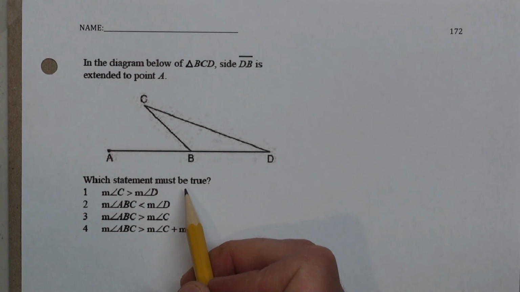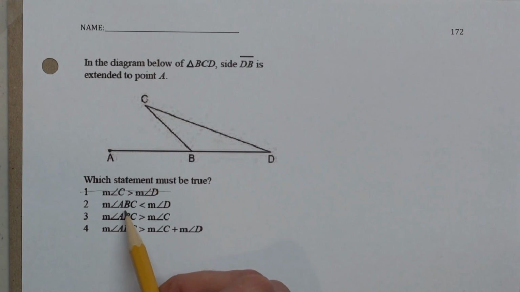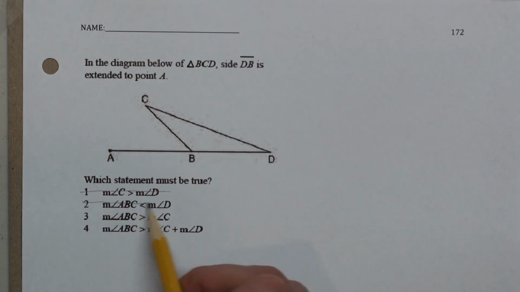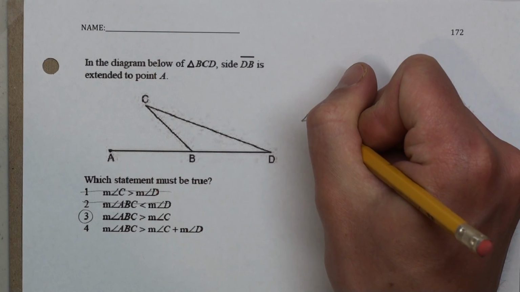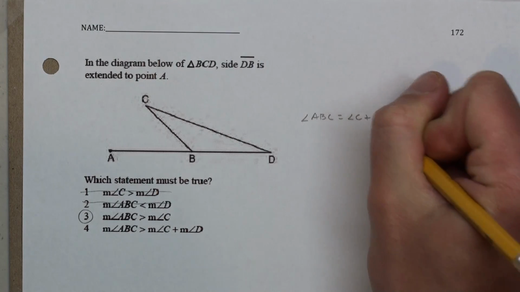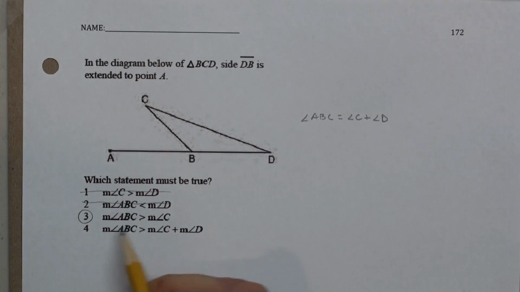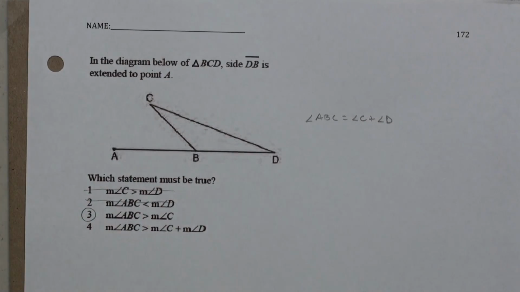Which statement must be true? C is greater than D? No. ABC is less than D? No. ABC is greater than C? It's choice 3. Because angle ABC is equal to angle C plus angle D. So it must be greater than either one of those two, since it's equal to the sum of them. So it's choice 3.